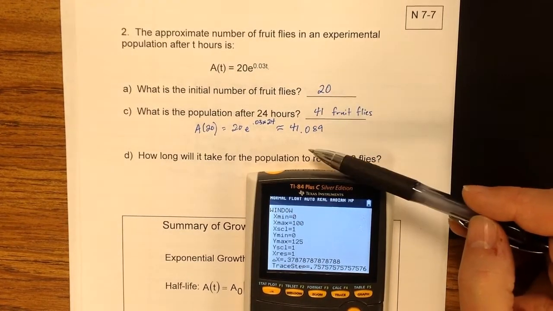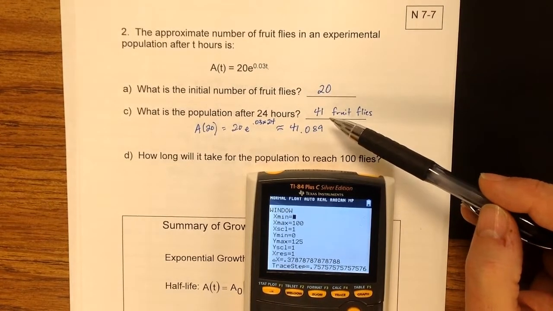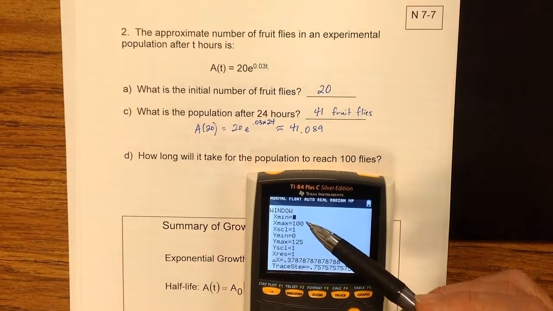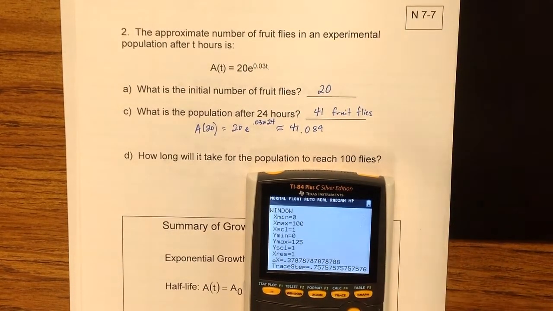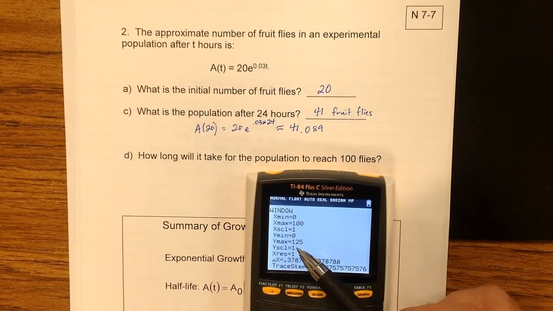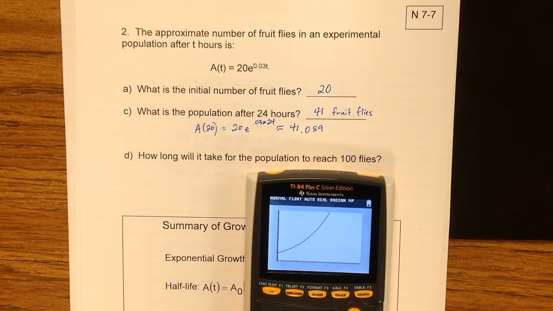If it doubles again in the next 24 hours, that'll put me at 82. So I think within 100 hours I'm pretty sure I'm going to hit 100 flies. So I'm going to say 0 to 100 hours here. For my y values, I'm putting in 0. I know I need up to 100, but I'm going to put 125 just to give me a little wiggle room above. And when I graph that, here's what I have.